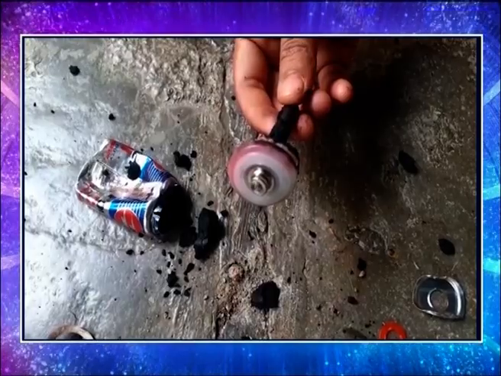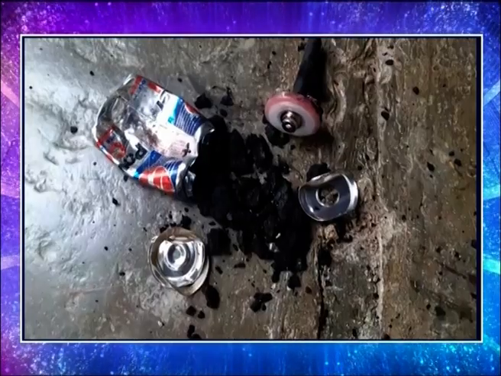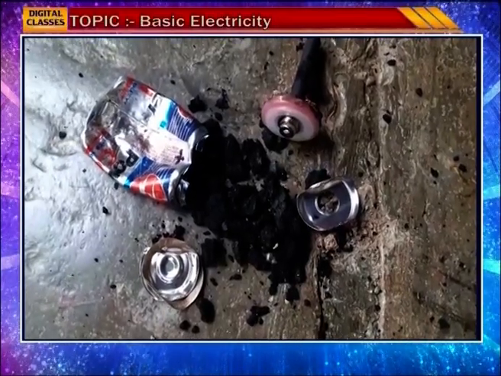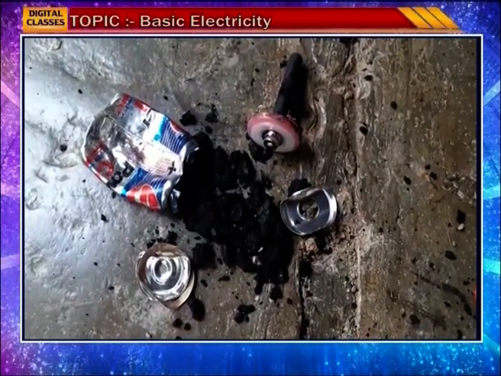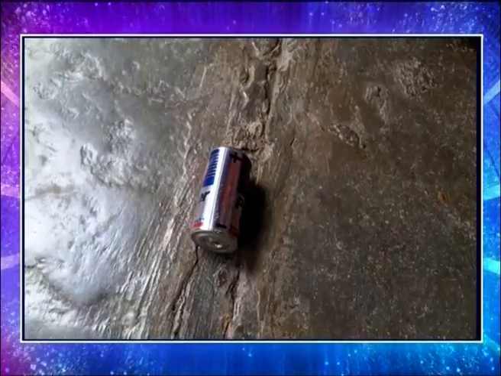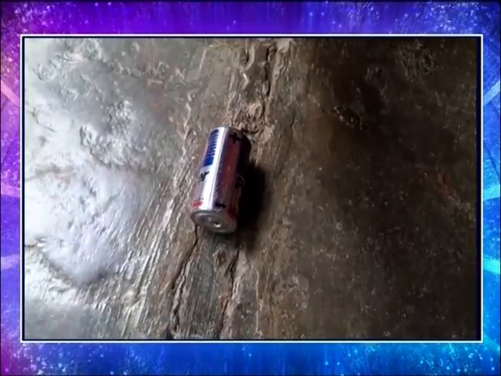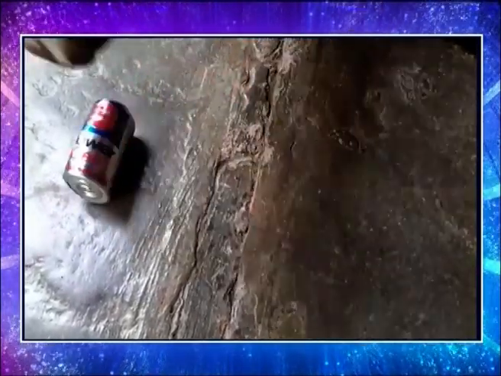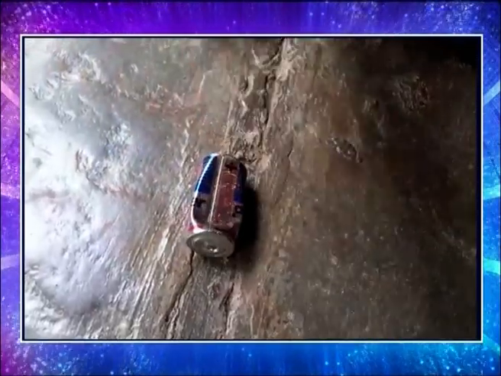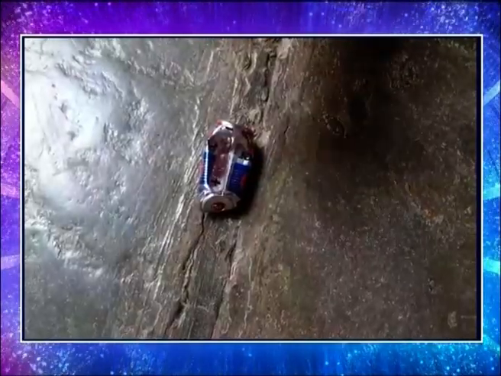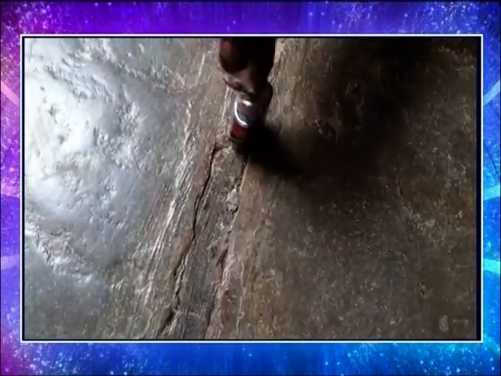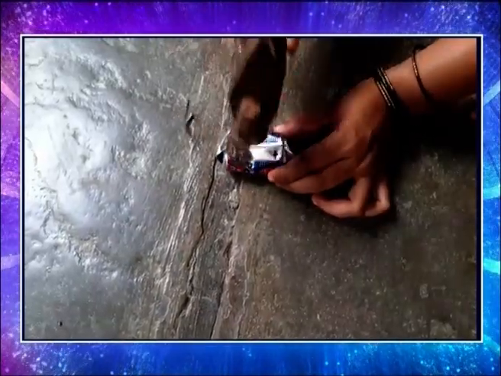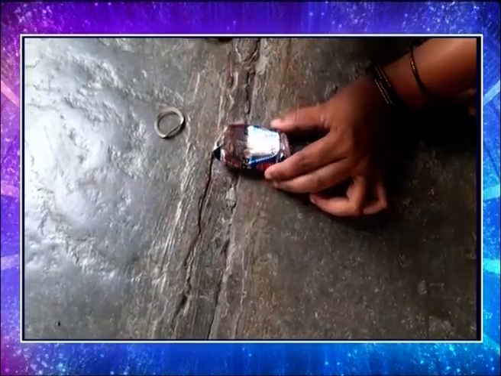The carbon rod is surrounded by a mixture of carbon particles and ammonium chloride. The cell is sealed from the top. These chemicals react with each other to produce electric energy. After a certain time, the chemicals present inside the cell get exhausted and it cannot be used anymore.